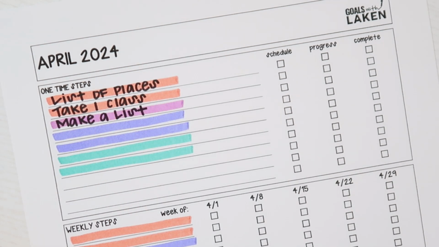The next one-time step is related to the quarterly goal of exploring Chicago. And my goal for April, the action step for April, is just to make a list of places that at least I want to explore in Chicago. Eventually, I may have a conversation with my husband and see if he wants to add anything to it. But what I learned last quarter or last month is that the action steps really need to be things that I can control. So I'm going to make my list. And there's some things I already know that I want to be on that list.